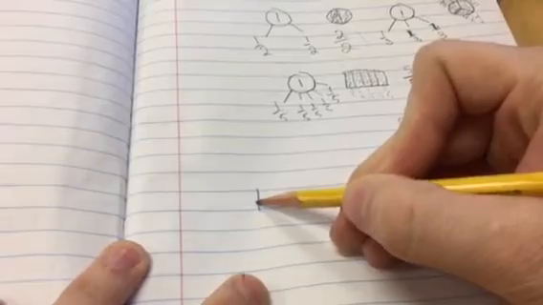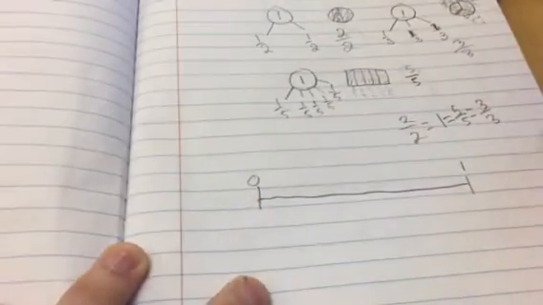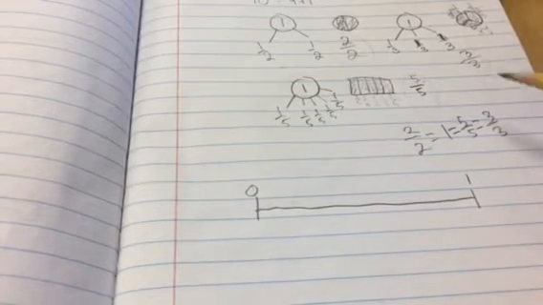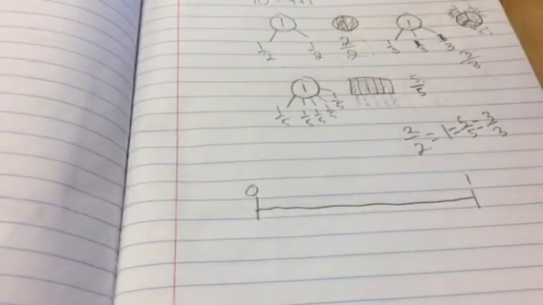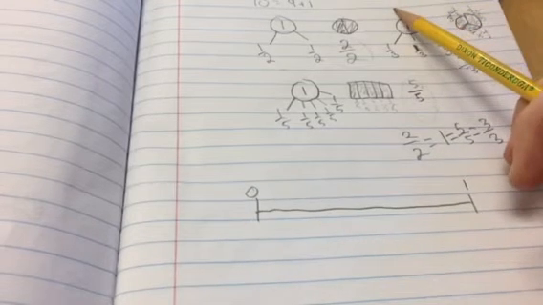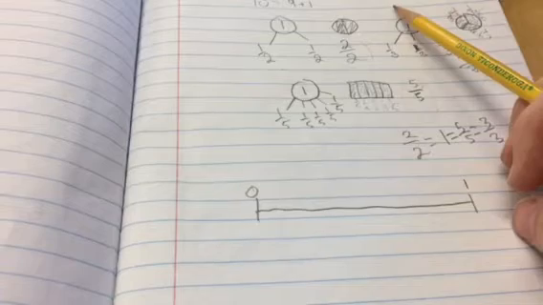Say you have 0 to 1, and you want to separate that into halves. A lot of students think that you need to make 2 lines because you're cutting it into half, and that's 2 pieces. Actually, you don't need 2 lines. However many pieces you want, you need 1 less line. Say that again in your head. However many pieces you want, you need 1 less line.